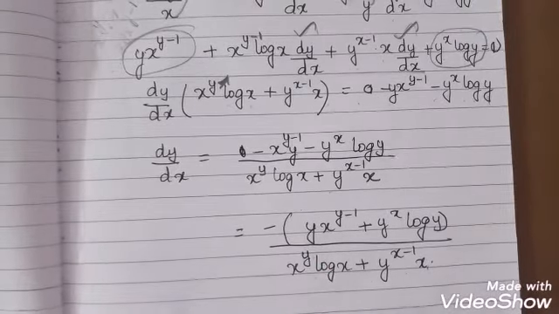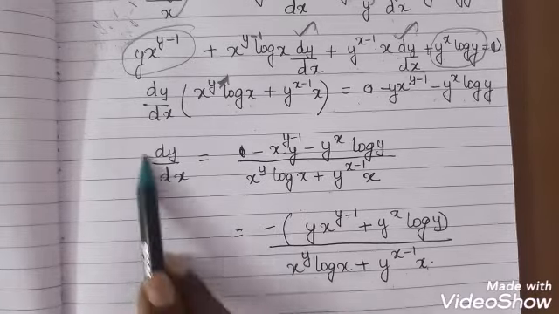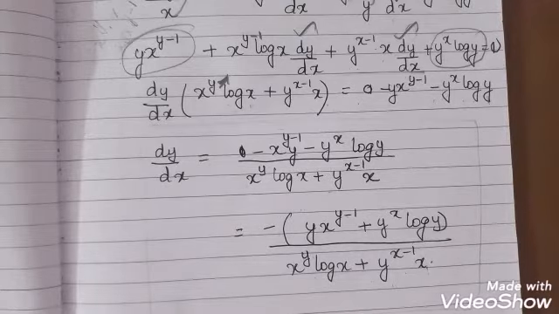That's all. Got it? So here this is an implicit function. We are differentiating using the logarithmic differentiation. Got it? So you'll have to be a little careful when you write this step here, dy by dx. Don't forget to write what is your dy by dx here. Okay.